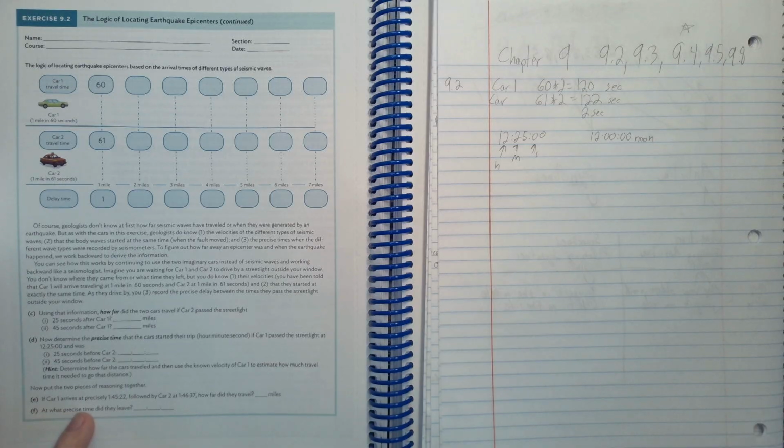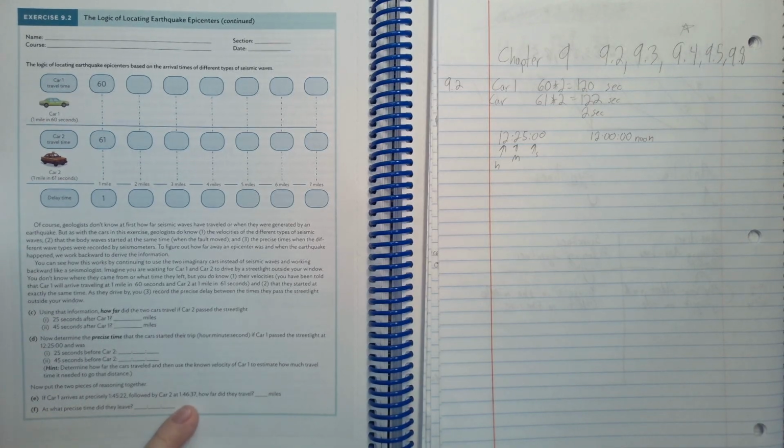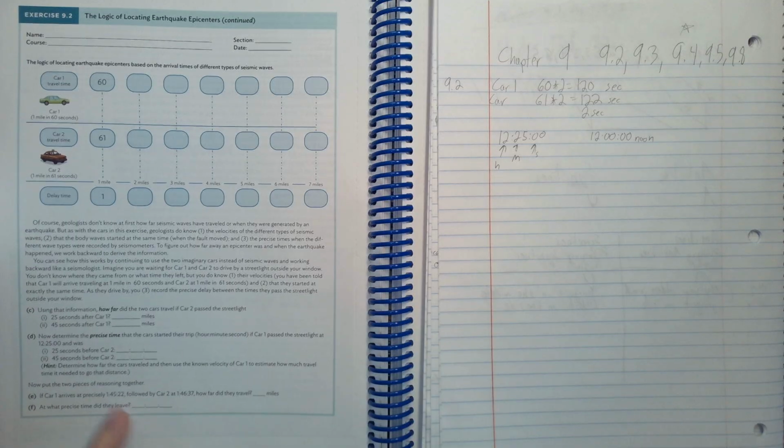So if car 1 arrives at precisely 1:40:22, followed by car 2 at 1:46:37, how far do they travel in miles? Well, we want to figure out the time gap between these two. So how many minutes and seconds are there between those two cars? From that, we can figure out the miles. So let's say it's 30 seconds of difference. If there's 30 seconds of difference, we know that it's got to be 30 miles.